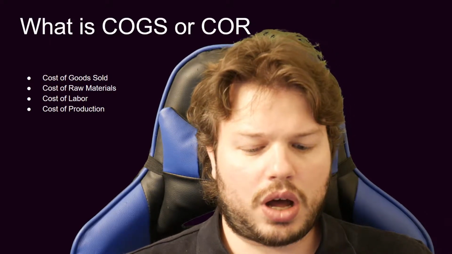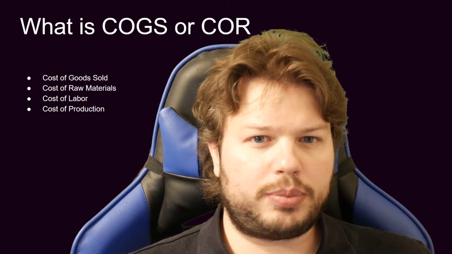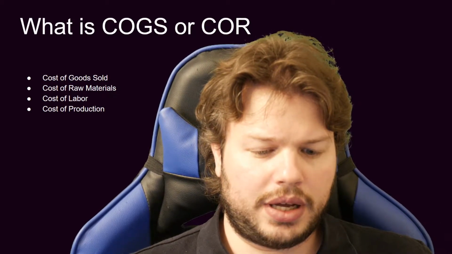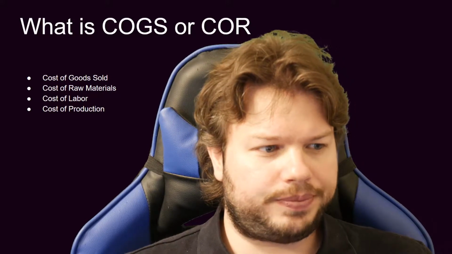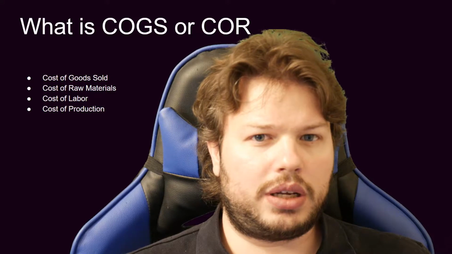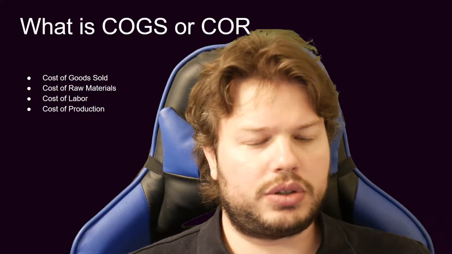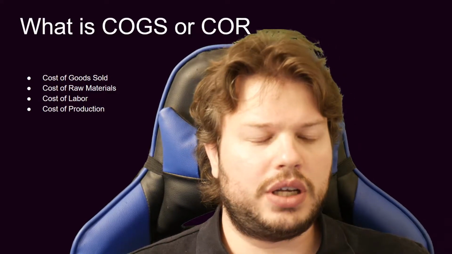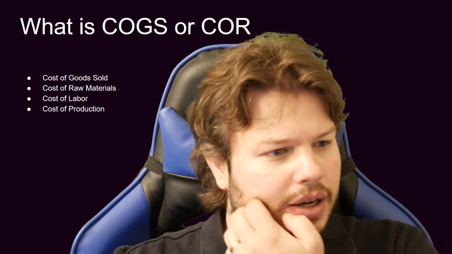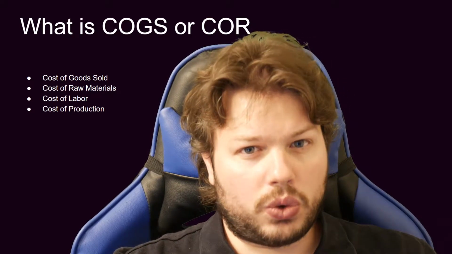You do not include the cost of the people in management or in other departments. You only include the people that are actually producing the goods. So you have cost of goods sold, which includes all the materials, the labor, the production, the factory overhead, and all that. And that is your cost of goods sold.